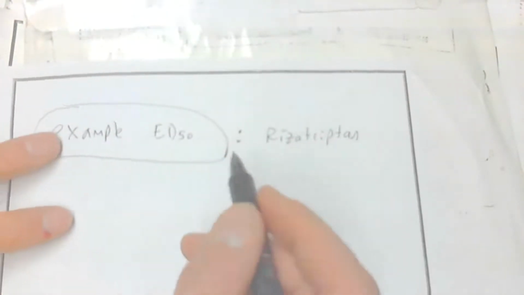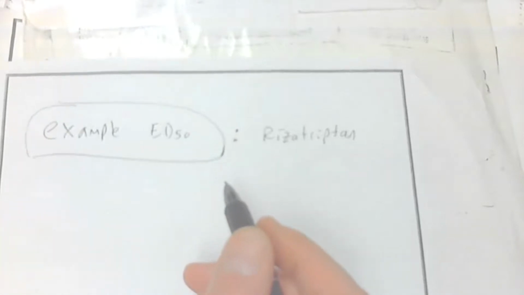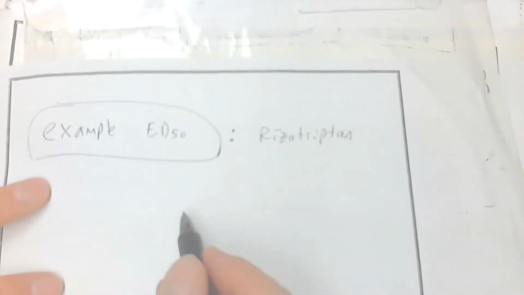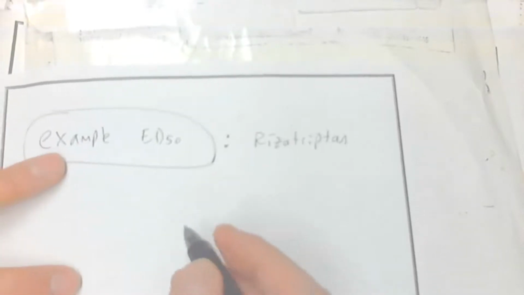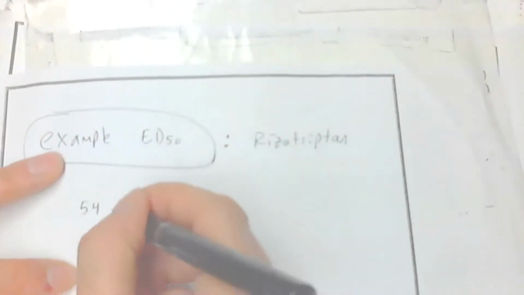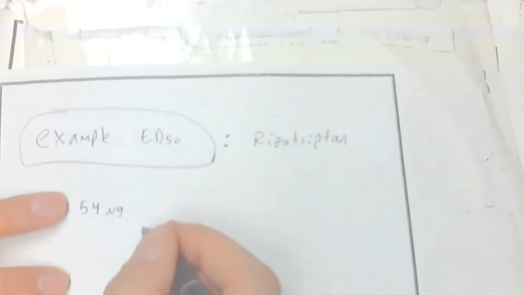ED50 again is the dose of it. So if we consider rizatriptan, the ED50 is 54 micrograms per kilogram of body weight.